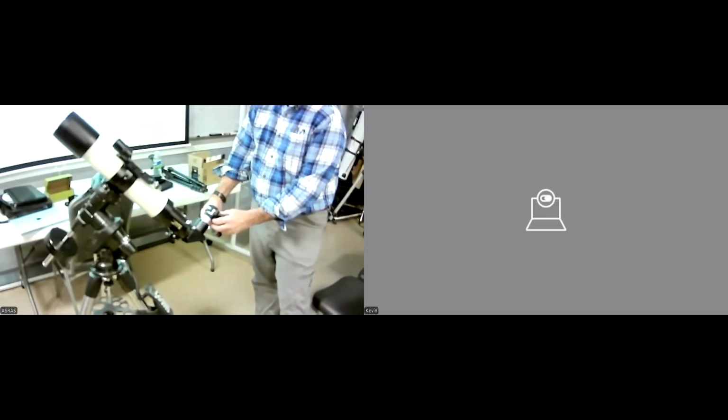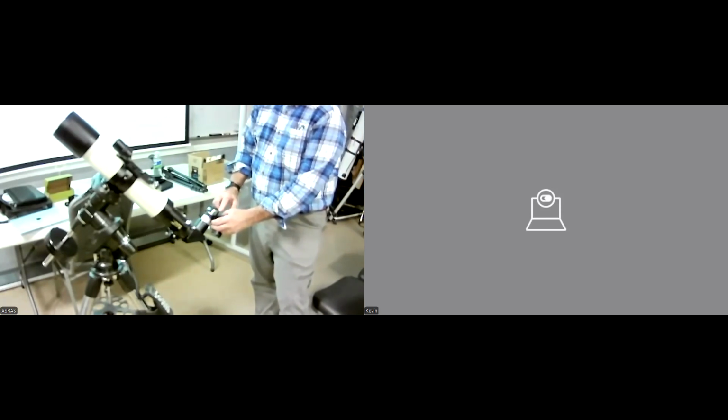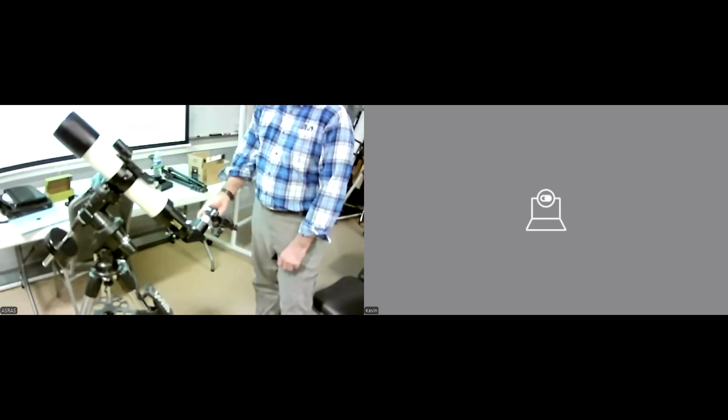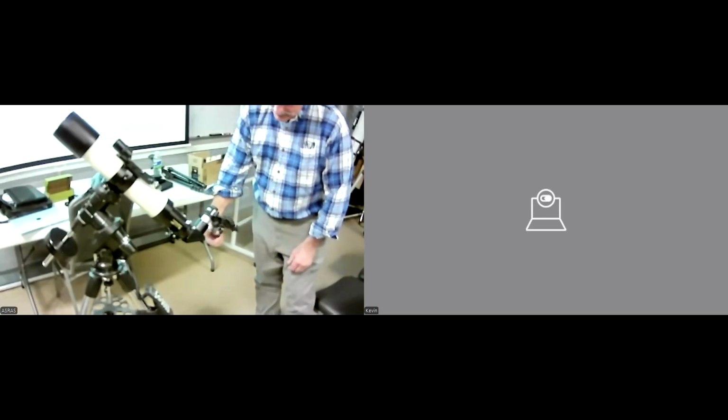And I always bring it near the end of the eyepiece so that you have access to the busy part of where you're going to be viewing. But again, just keep turning this orange knob, get it pretty snug, and then you can put your phone on and move it around as you need to.